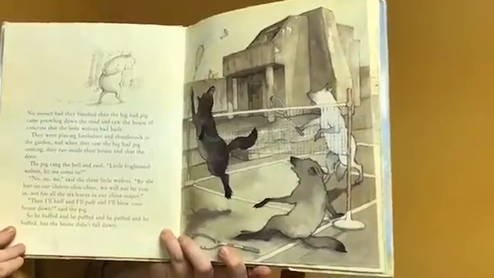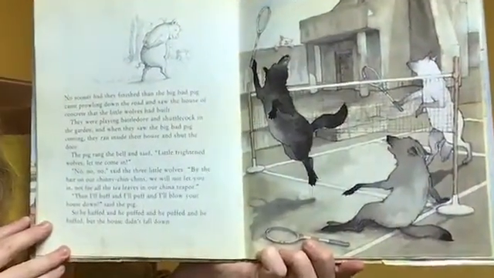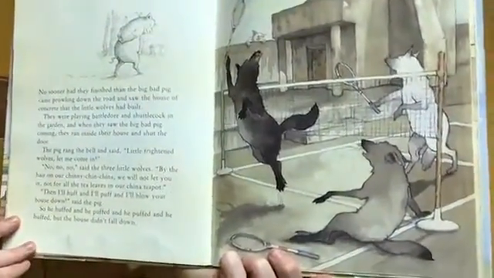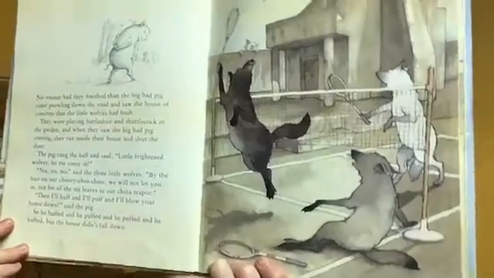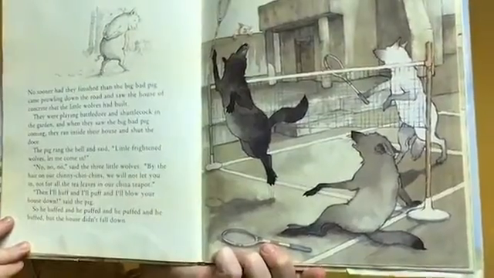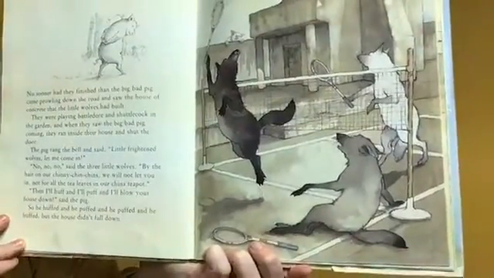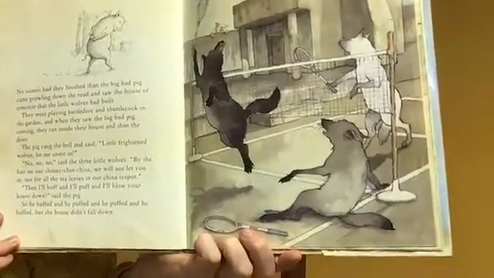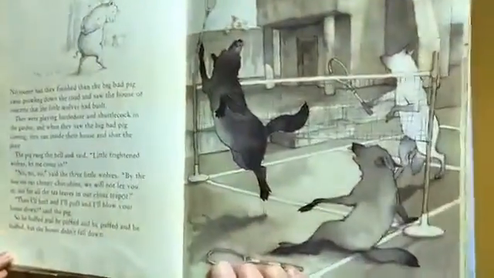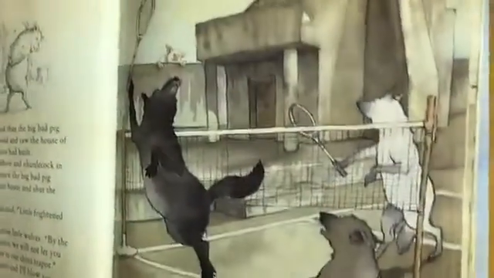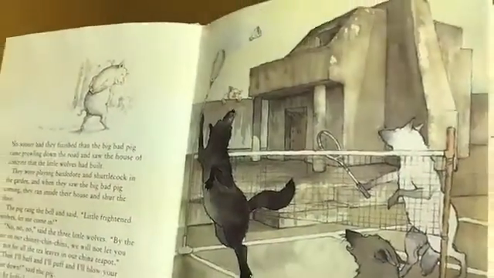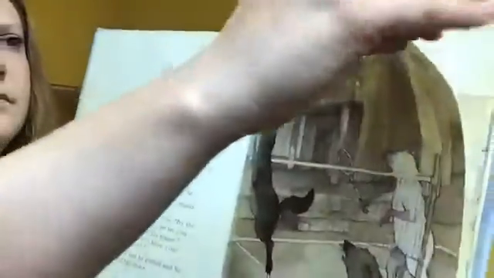The pig rang the bell and said, "Little frightened wolves, let me come in." "No, no, no," said the 3 little wolves. "By the hair on our chinny chin chins, we will not let you in. Not for all the tea leaves in our china teapot." "Then I'll huff, and I'll puff, and I'll blow your house down," said that pig. So he huffed, and he puffed, and he puffed, and he huffed, and he could not blow that house down.